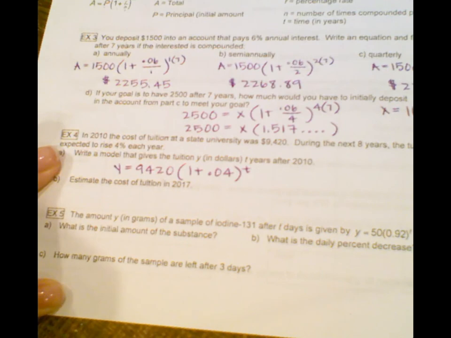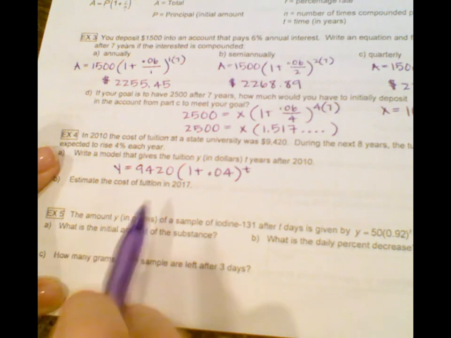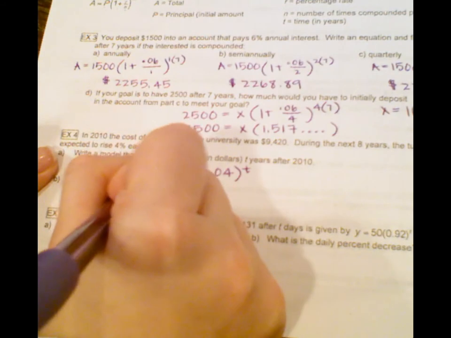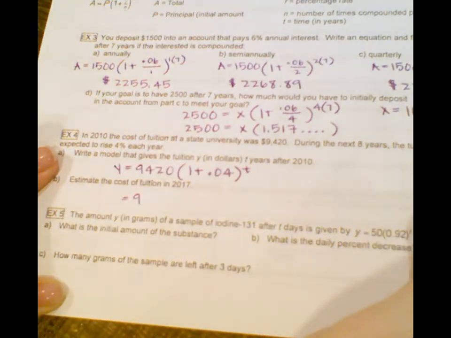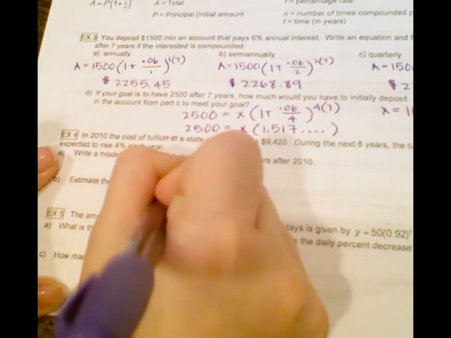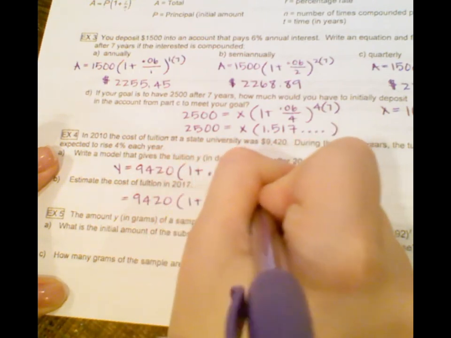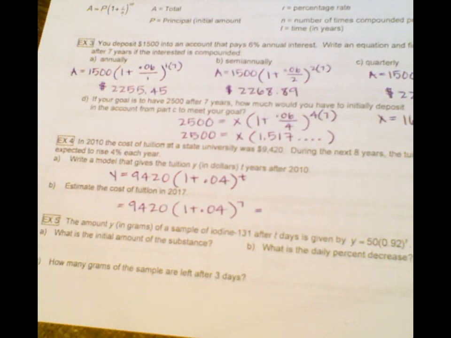We want to estimate it for 2017. So if it starts at 2010 and goes to 2017, how many years have gone by? Well, it's kind of weird because it asks for 2017 here, but it says during the next 8 years. I say let's still put a 7 in, because from 2010 to 2017, that's only 7 years. I don't really know what they're talking about up there, but let's just go with 7. So again, when we put it in our calculator, it's easy. Nothing crazy is happening.